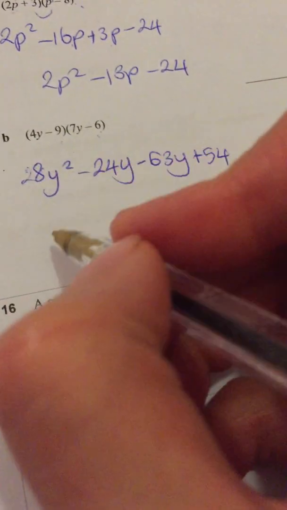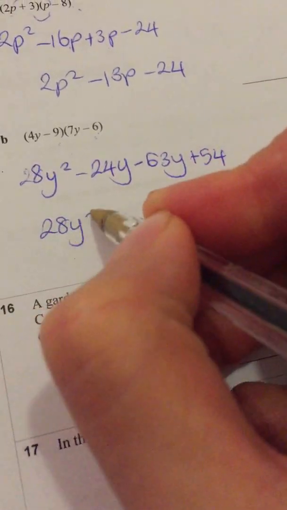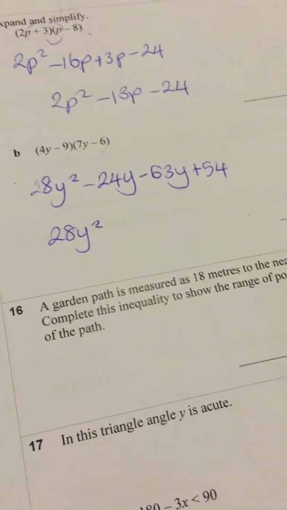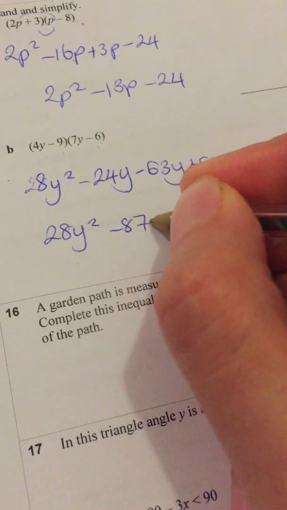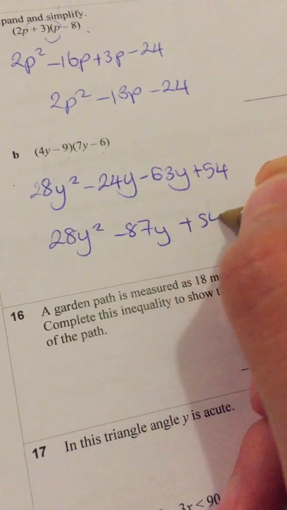Again, we need to collect our like terms, so we've got 28y squared. Negative 24 take away 63 gives me negative 87y, and we've got plus 54.